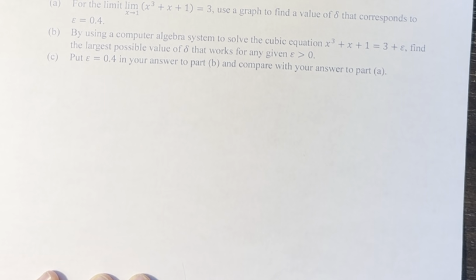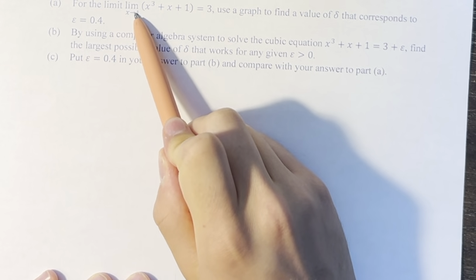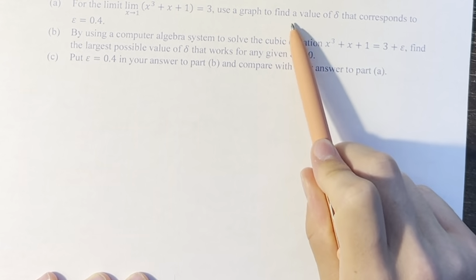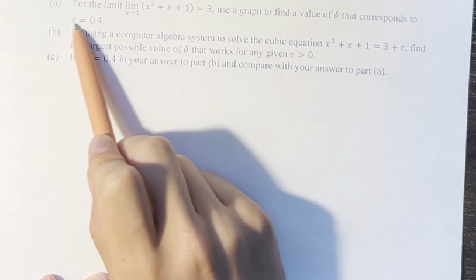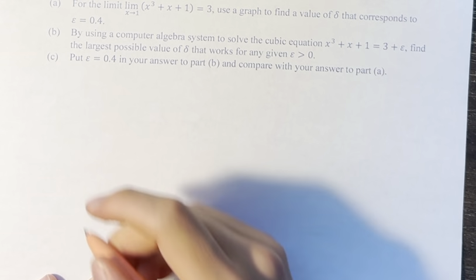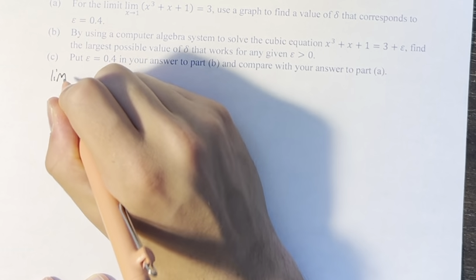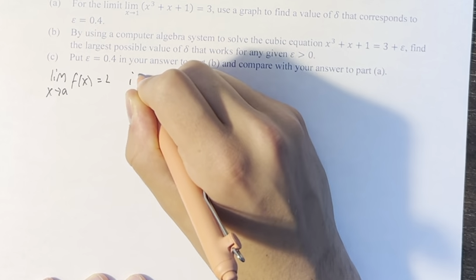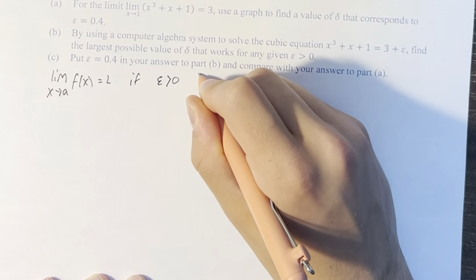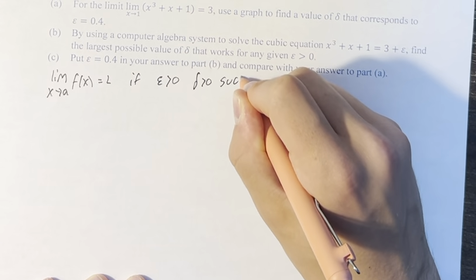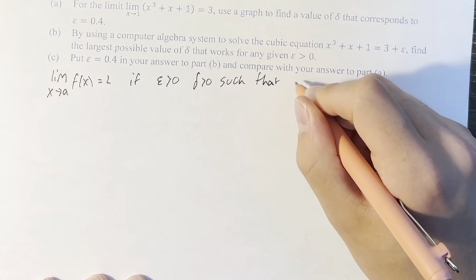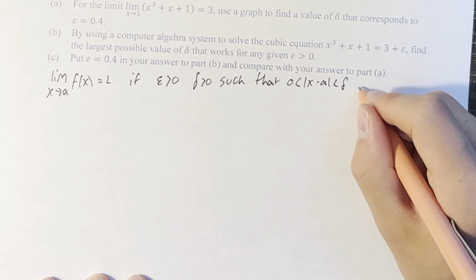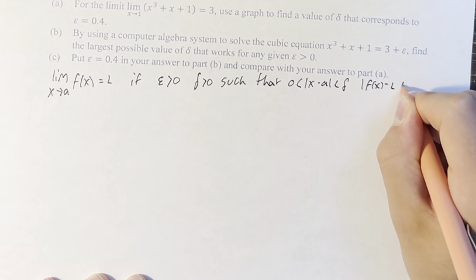In this problem, we're told the limit as x approaches 1 of x cubed plus x plus 1 equals 3. Use a graph to find a value of delta that corresponds with epsilon equal to 0.4. So this is referring to the precise definition of a limit, which states that the limit as x approaches a of f of x equals L if for every epsilon greater than 0, there is a delta greater than 0, such that if 0 is less than the absolute value of x minus a is less than delta, then the absolute value of f of x minus L is less than epsilon.